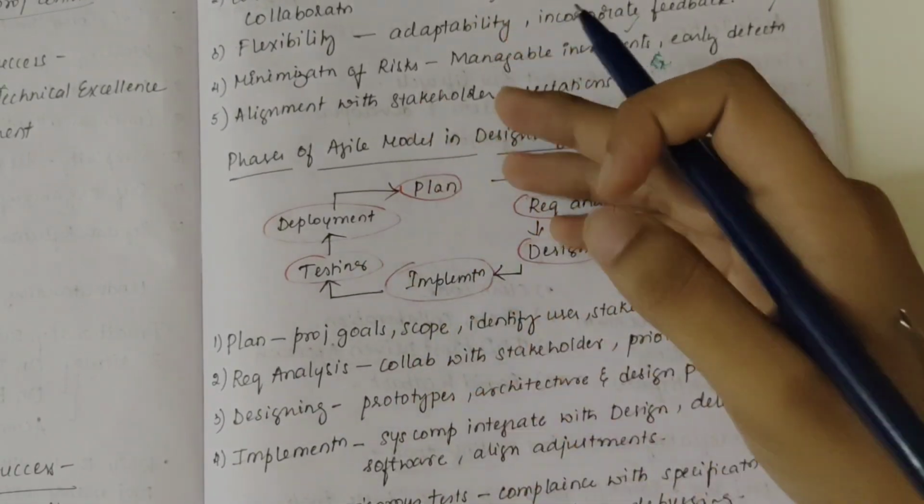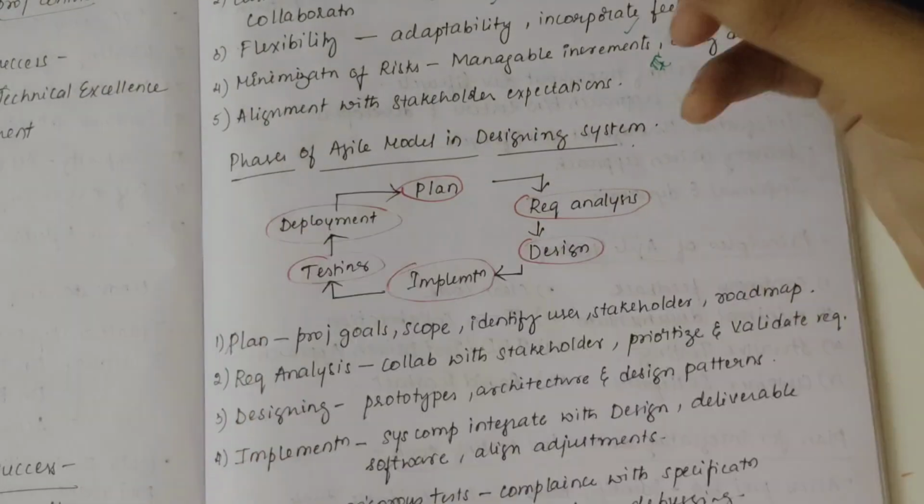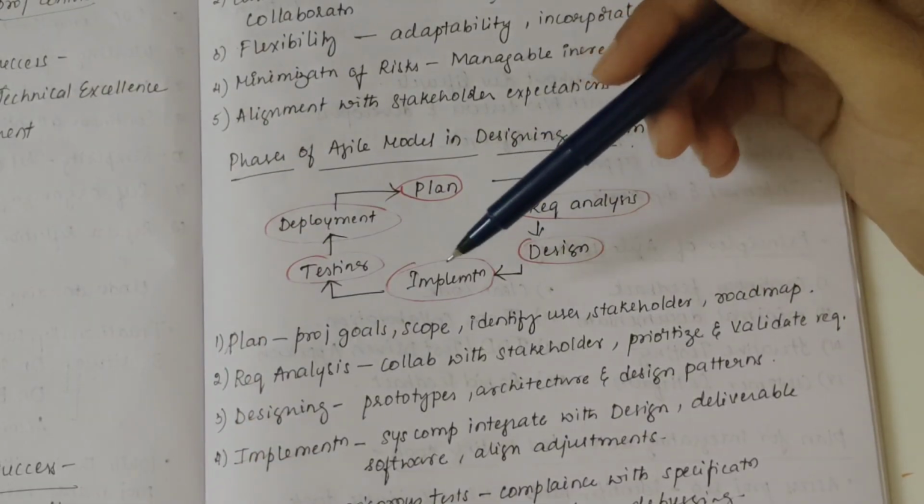Next, moving on further, we have this diagram, which is important. The first one we have is planning. So in planning, we discuss what the project goals are.